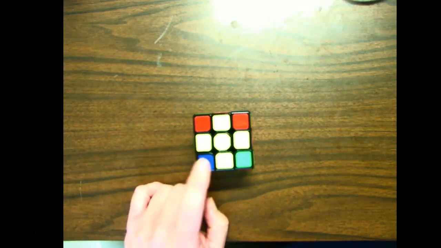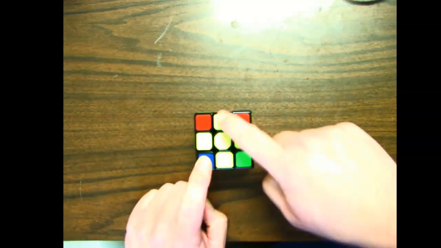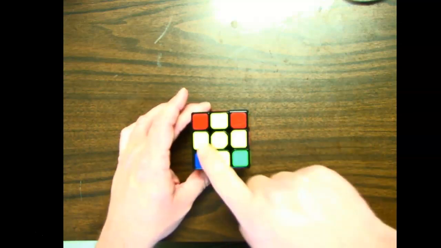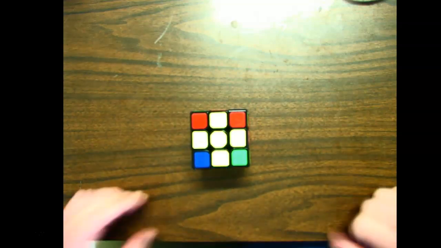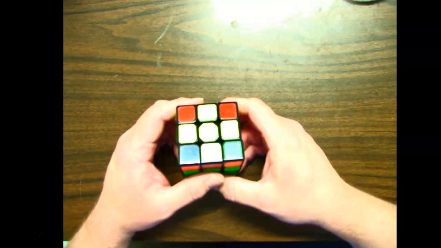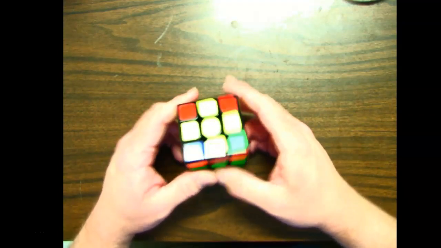If you just imagine this being a yellow corner for a minute, then the yellow pieces form the body of a fish. There's its tail, and this is its head and mouth. So if we don't have the fish on top, then we want yellow on the left.